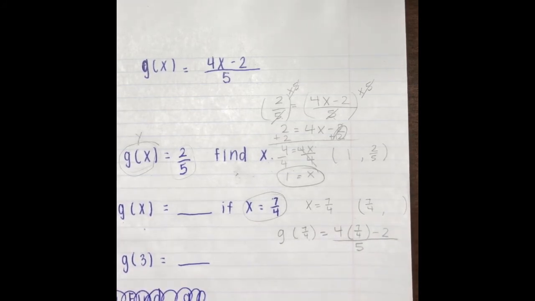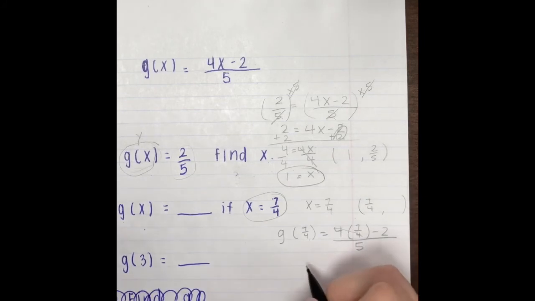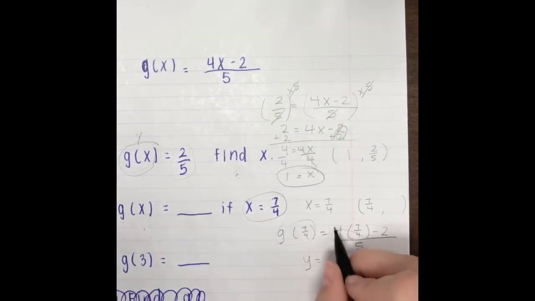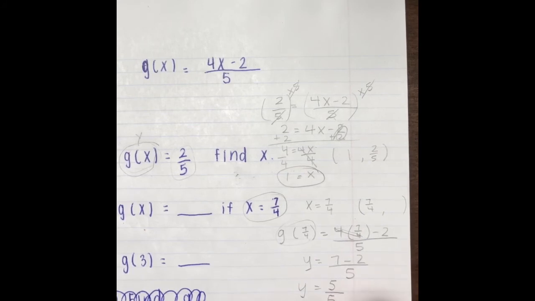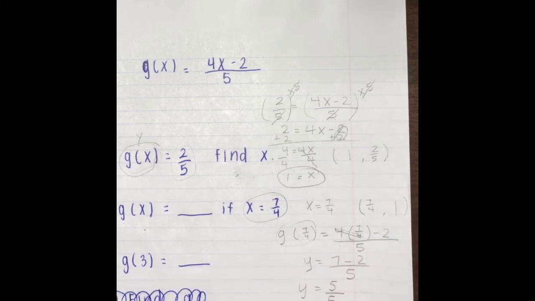Okay, well, multiplying by 4 and dividing by 4, those would cancel out. This is just y, right? Y when x is 7/4, so y equals 7 minus 2 divided by 5. And 7 minus 2 is 5, so we get 5 divided by 5. And 5 divided by 5 is 1. So when x is 7/4, y is 1.